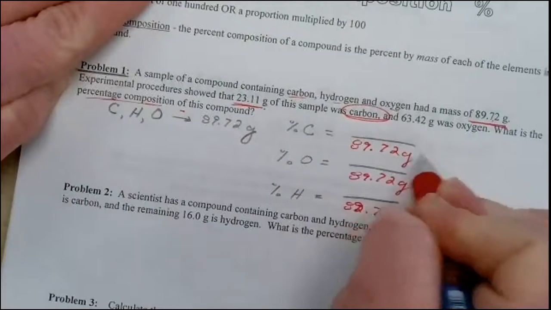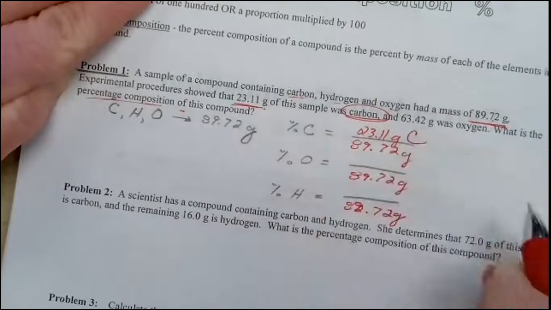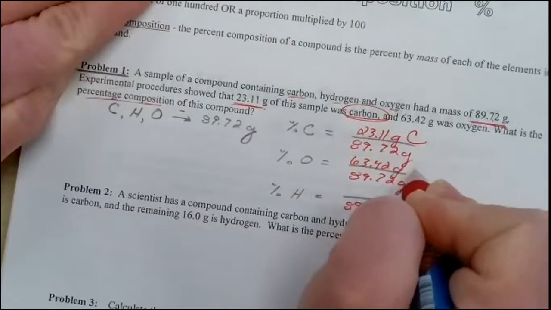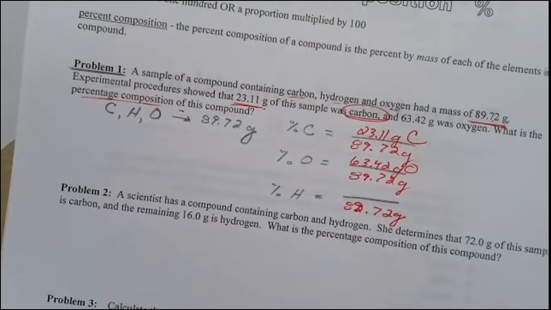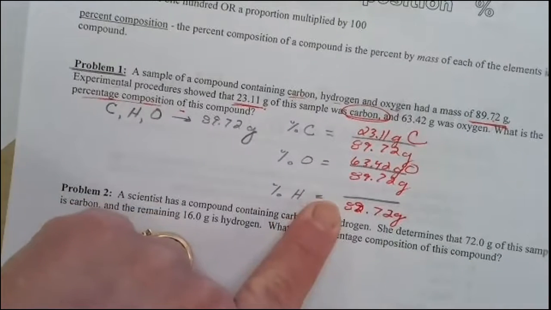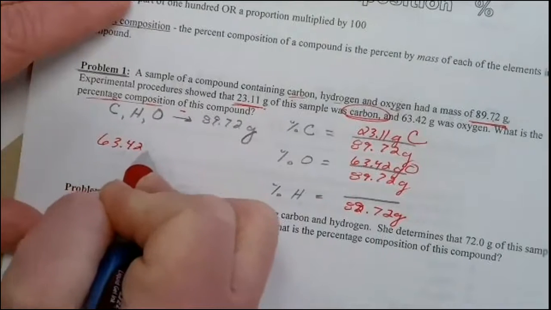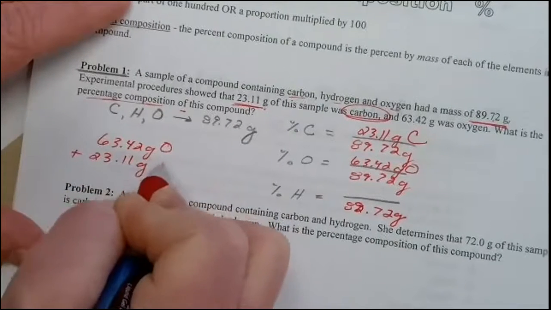So in this mass, 23.11 grams is carbon and 63.42 grams is oxygen. Well, shoot, Tyler, I also have hydrogen there. How do I find its mass? You add up carbon and oxygen, then you subtract that from the total mass.